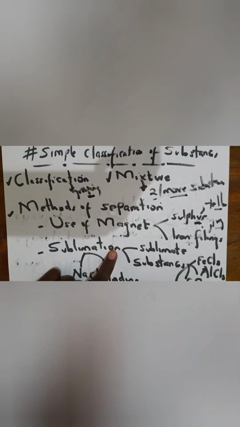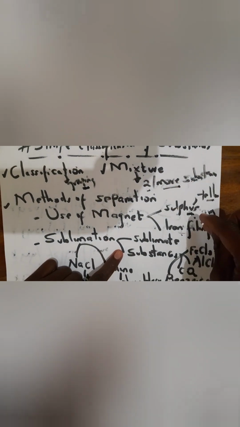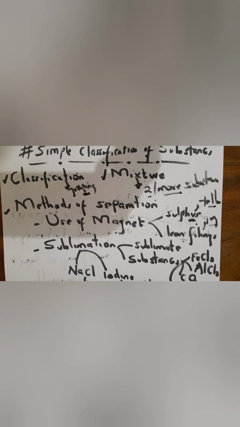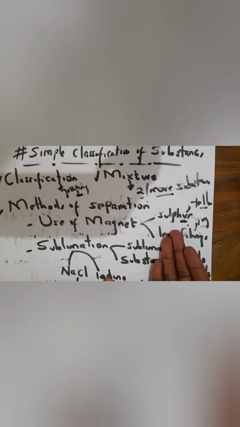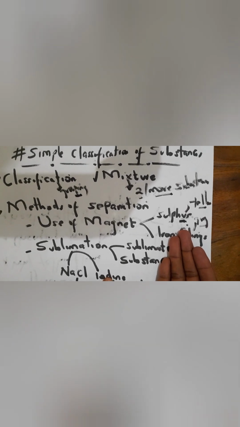If these two are placed on a table, you take a magnet and allow it to go above the mixture of the iron filings and the sulfur. The magnet will attract the iron filings and the sulfur will be left behind. In that case, you have used a magnet to do the separation. Now, where do we apply this knowledge? Does it apply in class alone? No, it is also applied in industries.